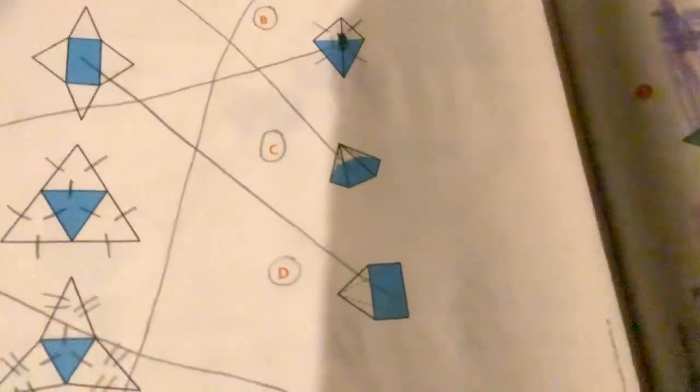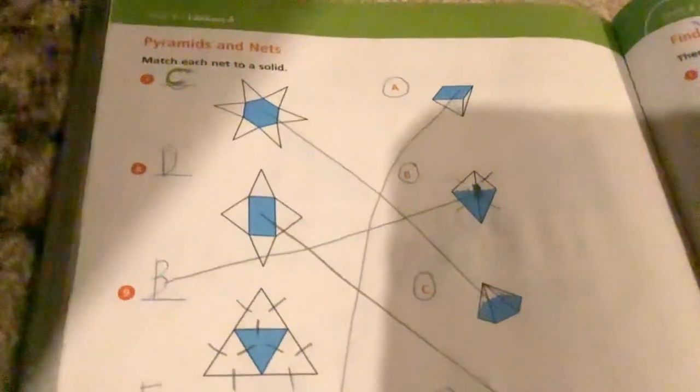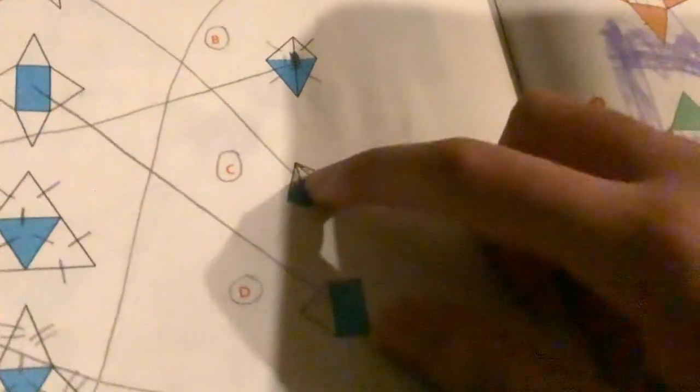Yes, we're getting the hang of this now. But hang on, because the net can only be named by the name of the pyramid. So, if this is a hexagonal pyramid, we could conclude that this is not a pyramid, but rather the net of the pyramid. So this is basically a hexagonal pyramid net.